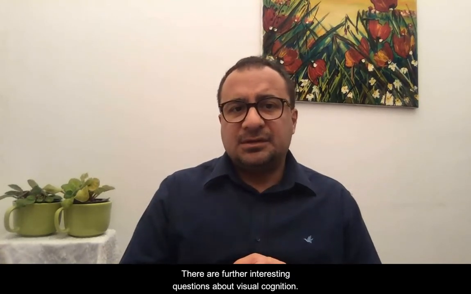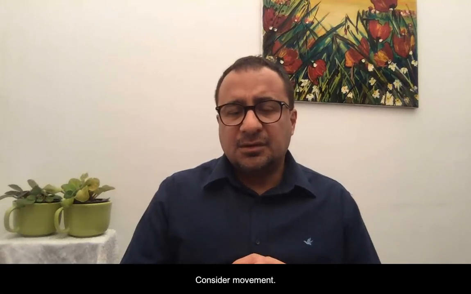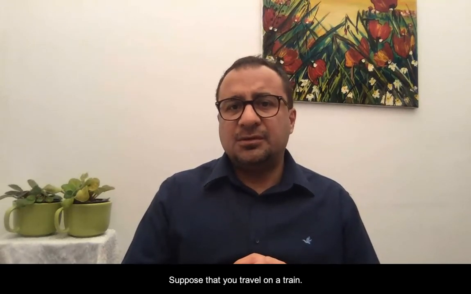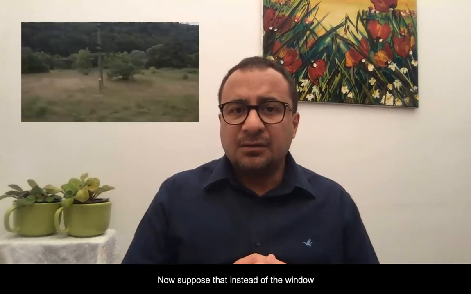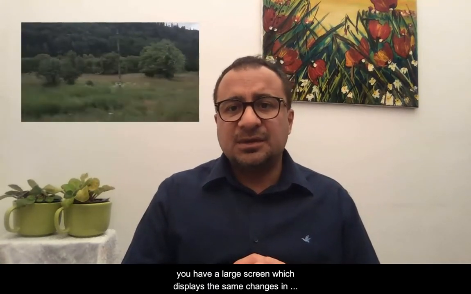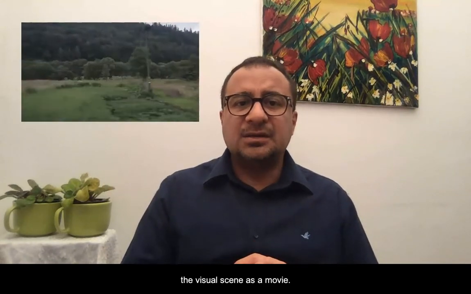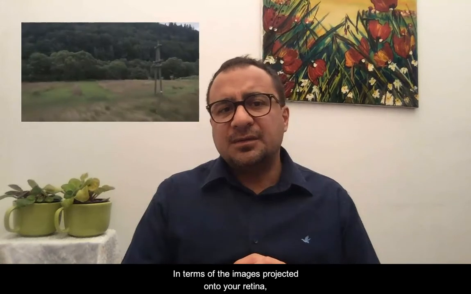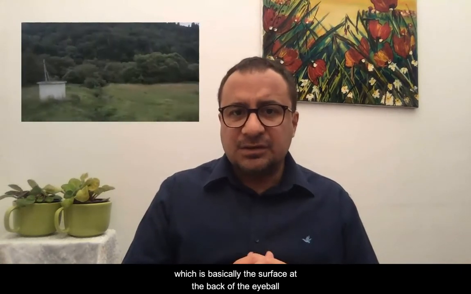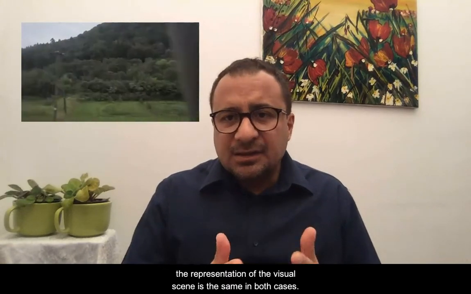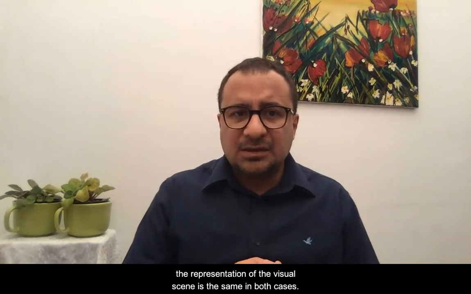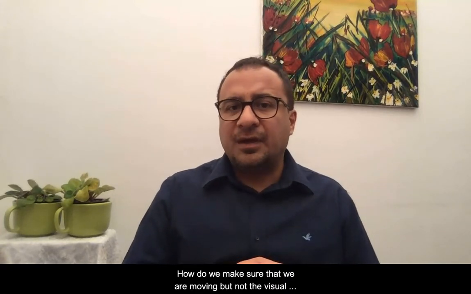There are further interesting questions about visual cognition. Consider movement. Suppose that you travel in a train. The visual scene around us continuously changes. Now suppose that instead of the window, you have a large screen which displays the same changes in the visual scene as a movie. In terms of the images projected onto your retina, which is basically the surface at the back of the eyeball, the representation of the visual scene is the same in both cases. How do we make sure that we are moving but not the visual scene, and vice versa?